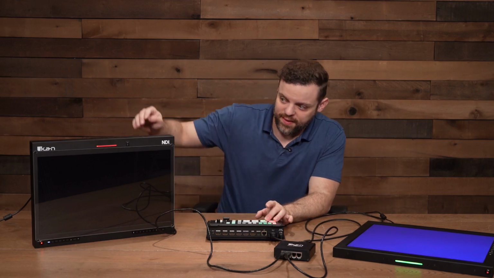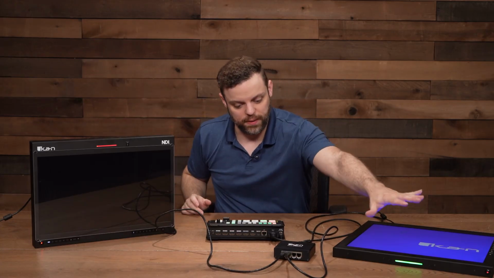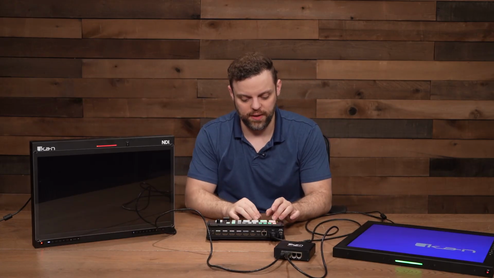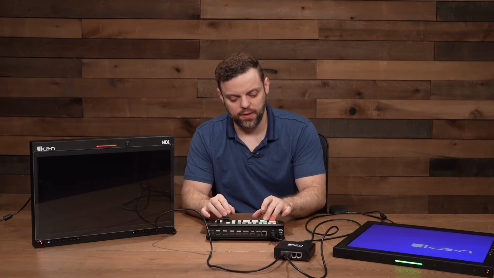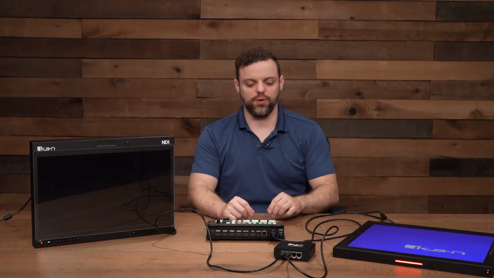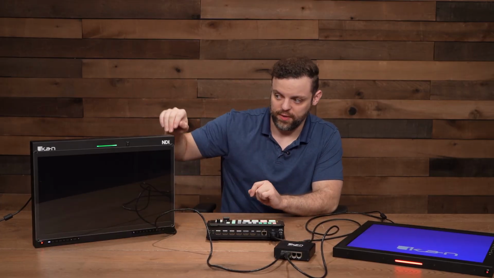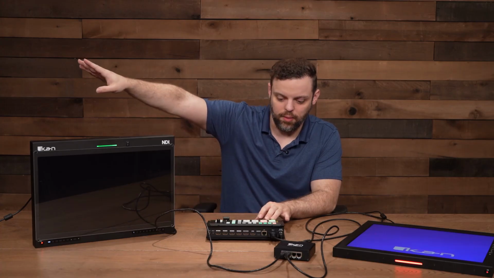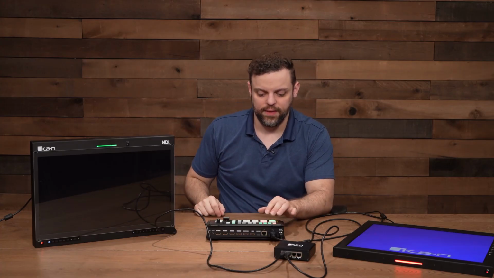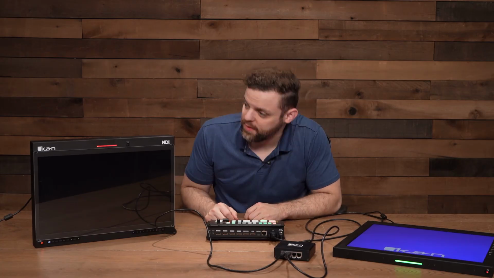So this camera technically would be the one that would be live, and this one would be about to go live. So from here, I would click 2, and then that one should be live. And say if I'm previewing this camera, that one should be green. And then whenever I want to go live with it, there you go, it's red.